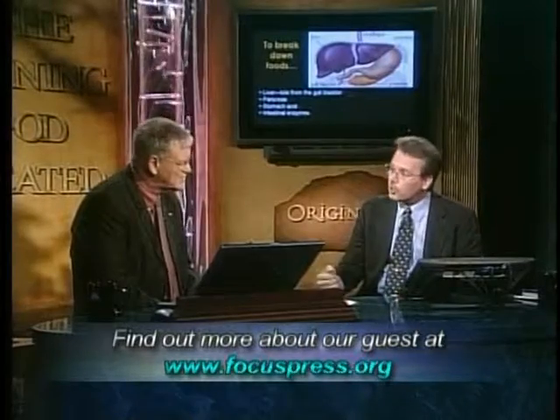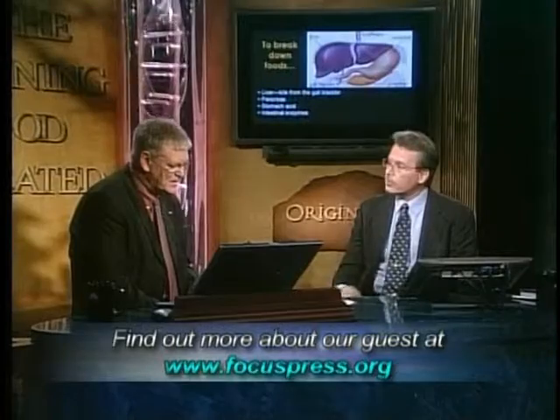We need all of those. We need them all at once. We need them all functioning in order to adequately break down foods in order to get the nutrients we need. Is this what we call irreducible complexity? Precisely. If you really look at the human body, on a macroscopic and a microscopic level, there's so much complexity built into it.